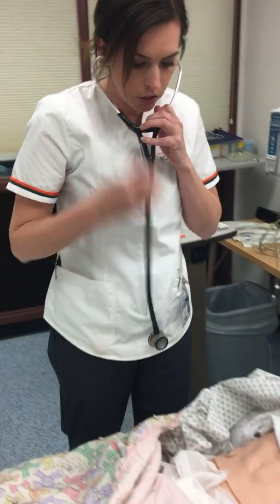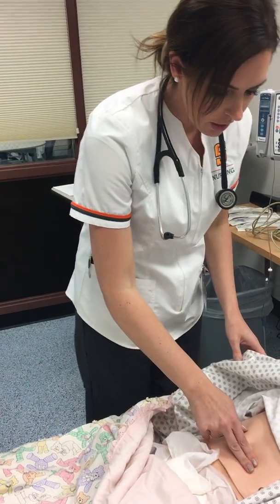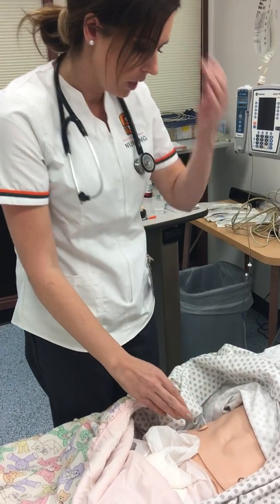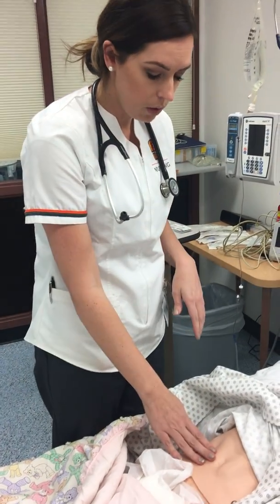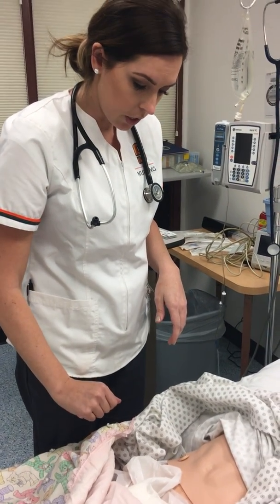Okay, I'm also going to palpate the abdomen. So I'm checking for any tenderness. And then I'm also going to be checking if the abdomen is firm or soft. Everything seems to look good.